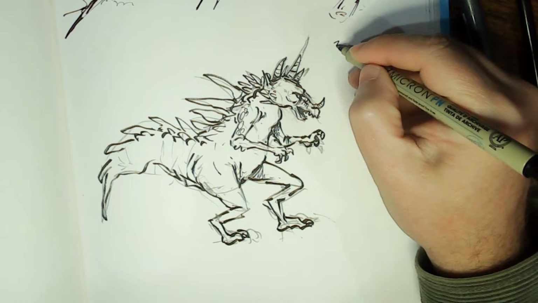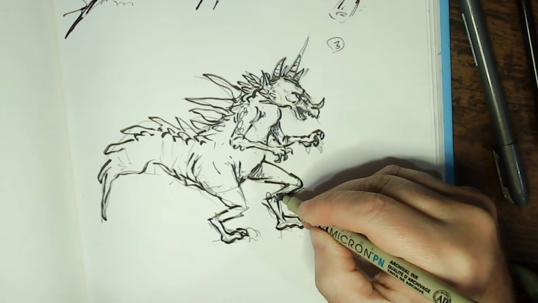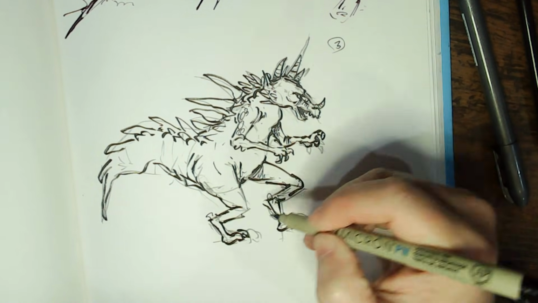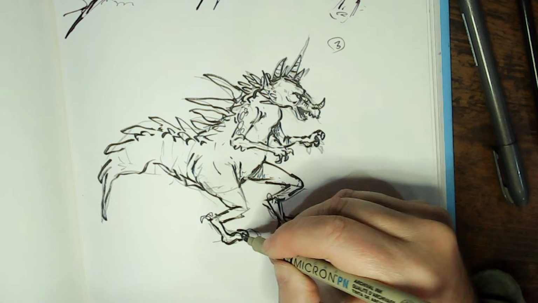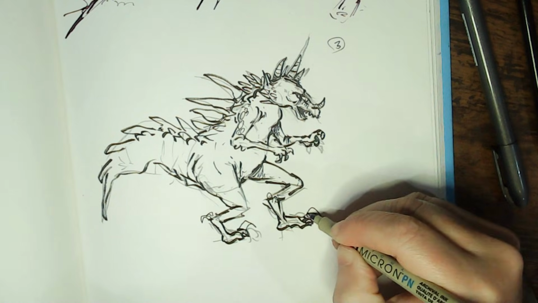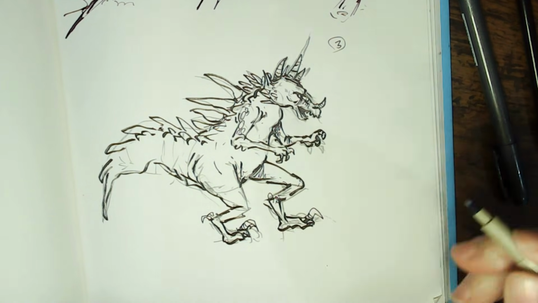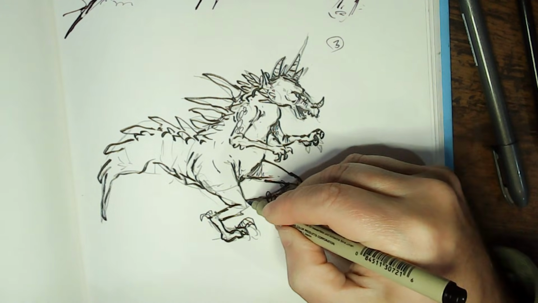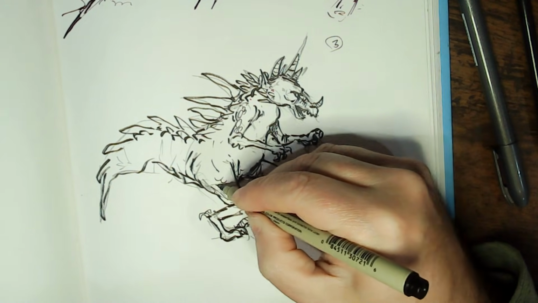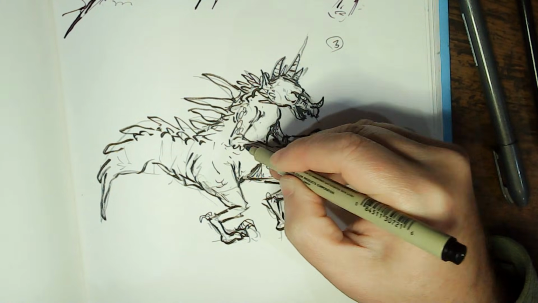By the way, this was number 3. Let's give some of those Velociraptor toe claws. And the answer is, why not?